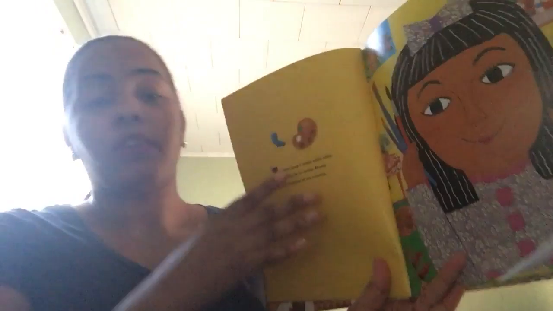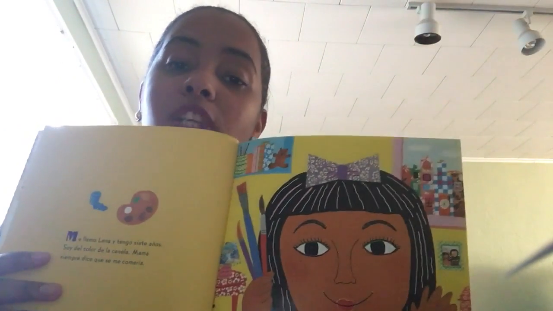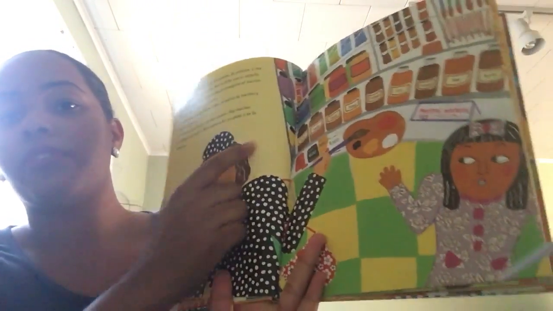So basically, this book is talking about the different colors of skin, especially in Latin American culture. You'll find a lot of people in Latin America look different. You'll have some white, you'll have the Indian looking ones, you have the black looking ones. So this talks about all the different colors of skin that are in this country, and she describes their skin with these different paints and stuff like that. So I thought that would be really good.